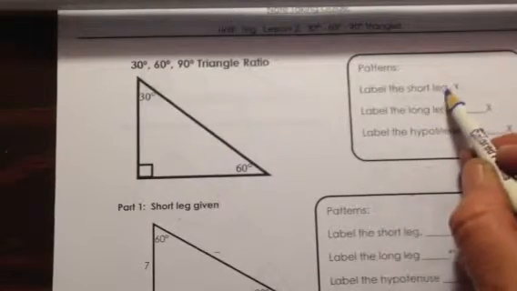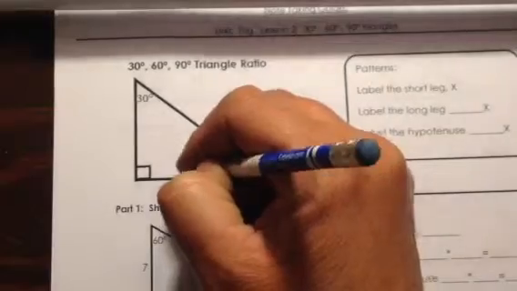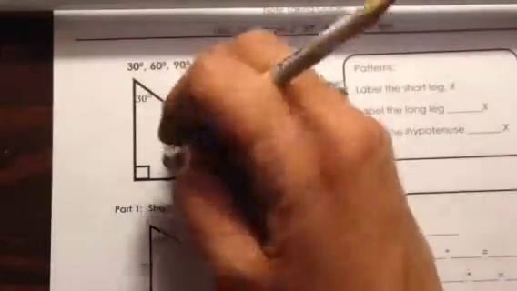And we're going to label the short leg X. So let me put it on the outside.